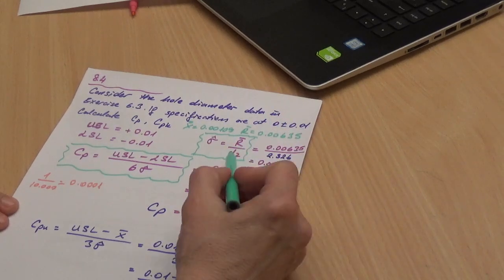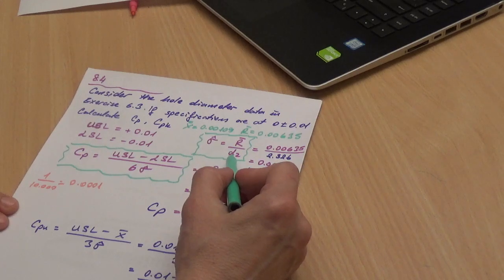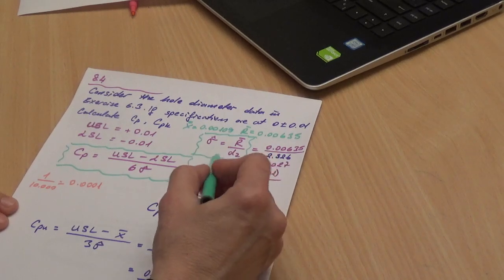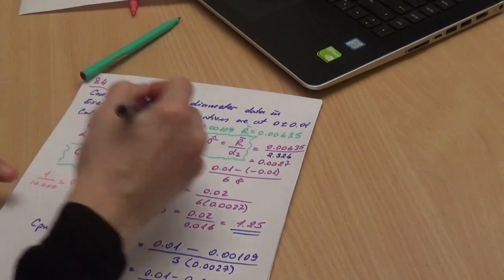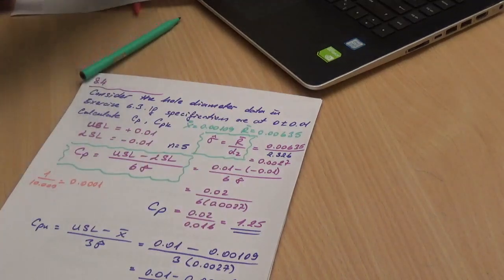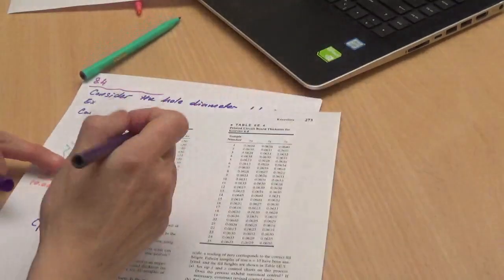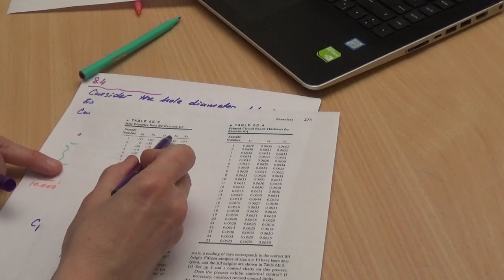This value D2 is for n equals 5, because as you see here, we had 5 values, x1, x2, x3, x4, x5.